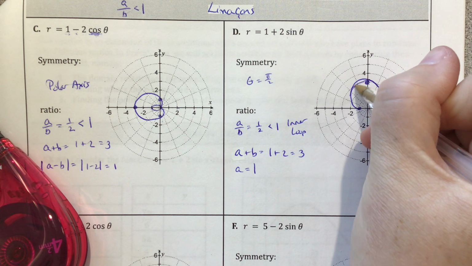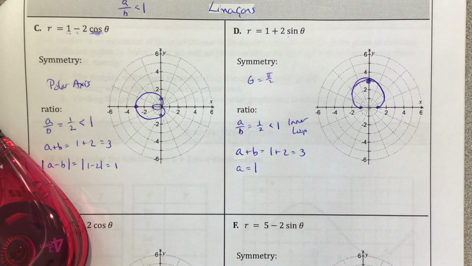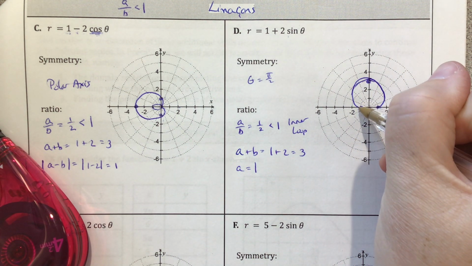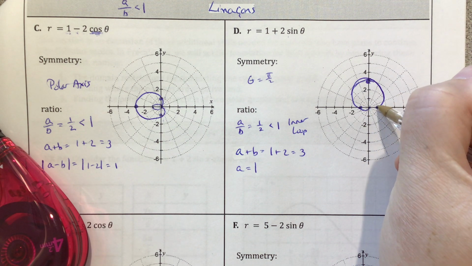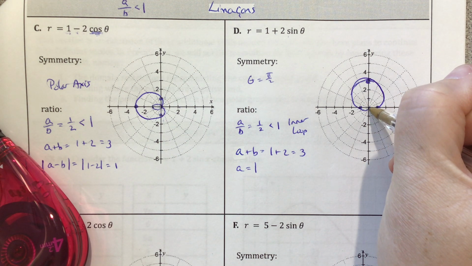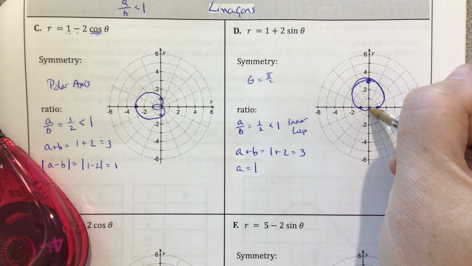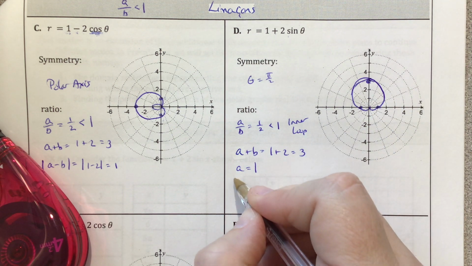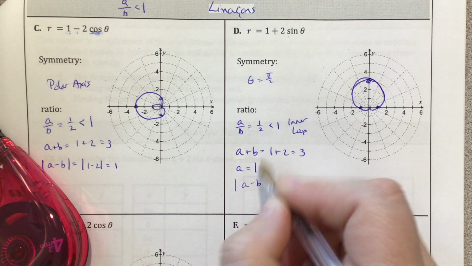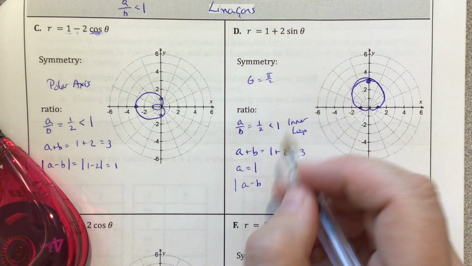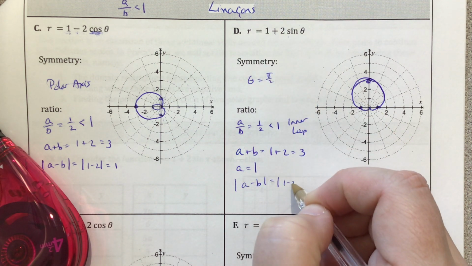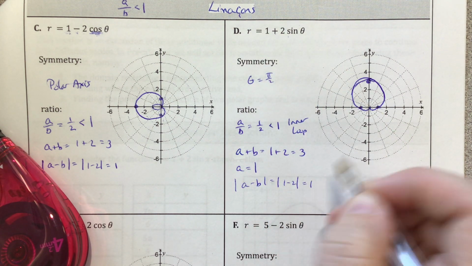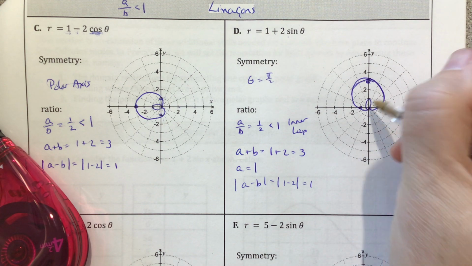Maybe not so lumpy, maybe more like that. And then I'm going to come around here to the pole, like we did with the cardioid, but now I'm going to have an inner loop. How big is that inner loop? The absolute value of A minus B, the difference of these two. The absolute value of 1 minus 2, the absolute value of negative 1 is 1. 1 unit long for my loop there.